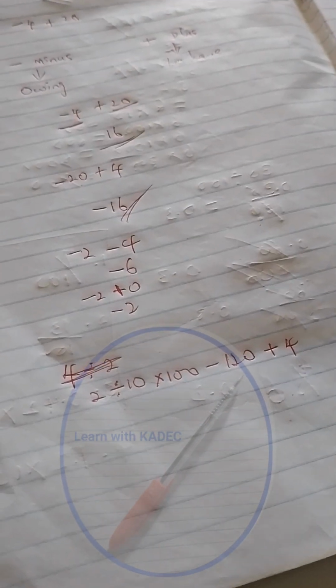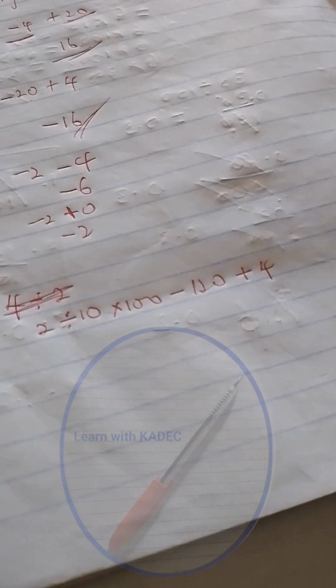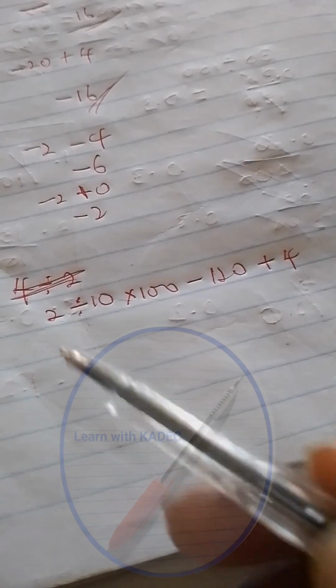You know, from the rule of BODMAS, we're supposed to start with division, because there is no bracket, there is no of. So the next one is division.